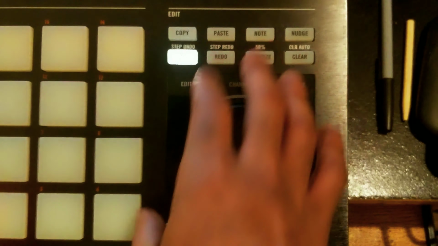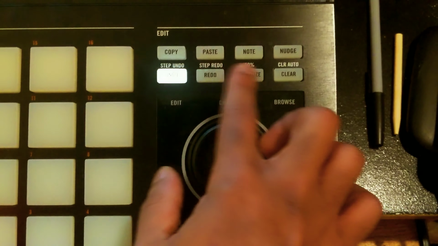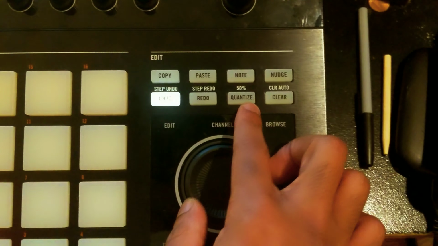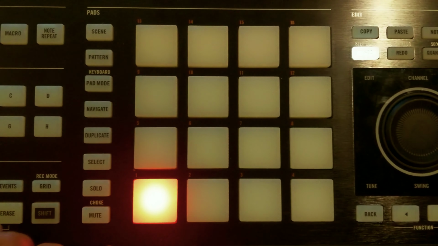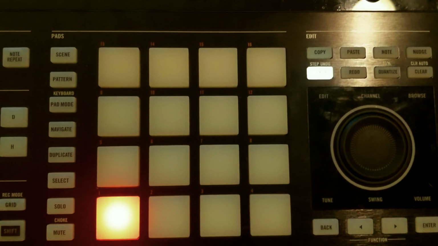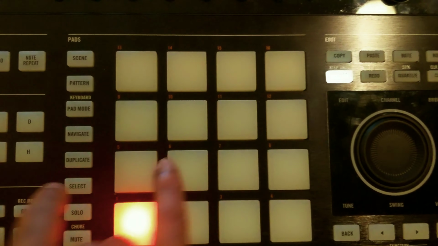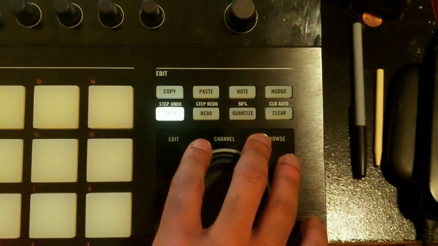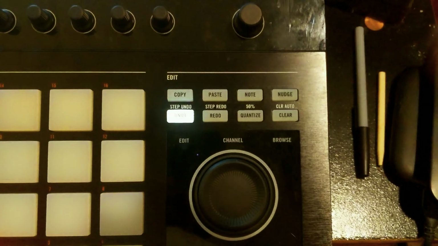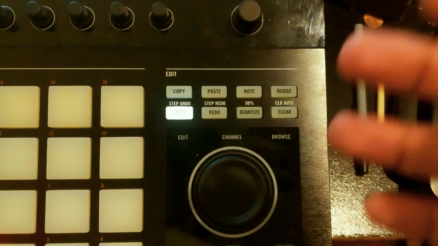Underneath the level section, you have your edit section. Now these buttons right here, the undo, the redo, the quantize, these used to be mapped to the pads. So to undo something, you would hit pad 1. To quantize, you would hit shift pad 5, so on and so forth. But on the Studio, they have their own dedicated buttons, which I like. It was a bit of an adjustment, because I was used to doing the shift, hit the pad to do that. But having their own dedicated buttons is pretty cool. Like I said, it's an adjustment, but I welcome it. I like it.